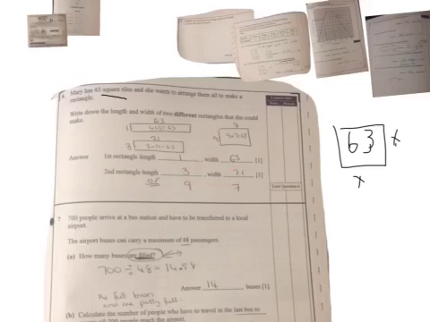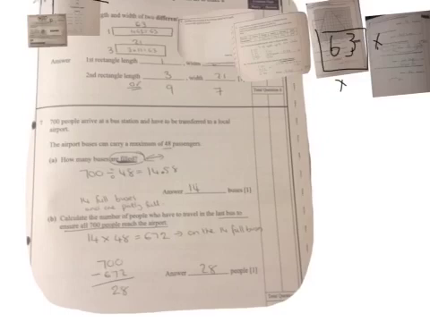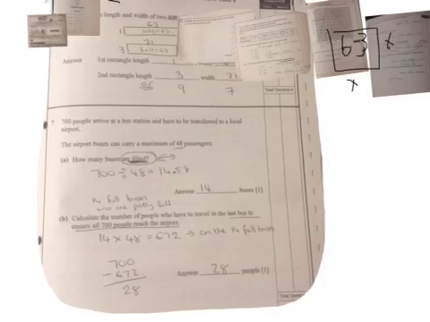Okay, and bear in mind you've got a calculator, so just go through your numbers till you find numbers that give you 63. Okay, now question 7. 700 people arrive at a bus station and have to be transferred to a local airport.